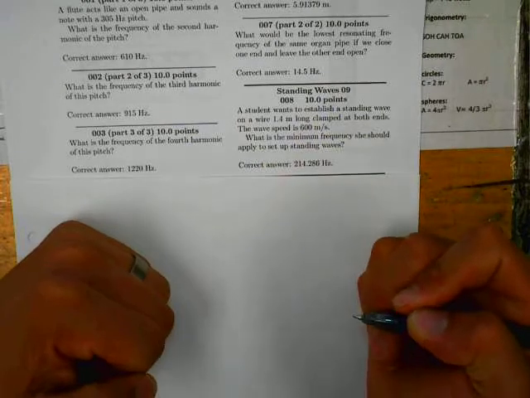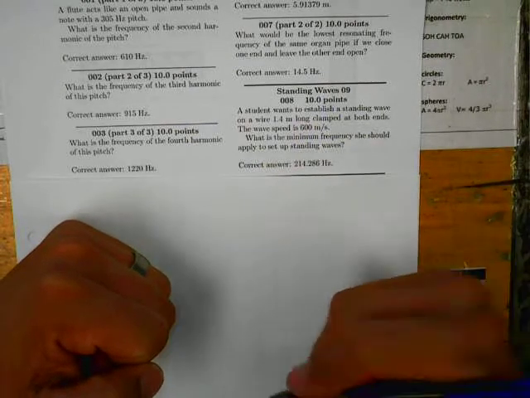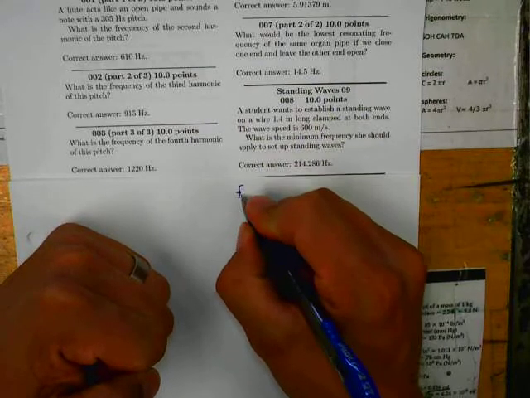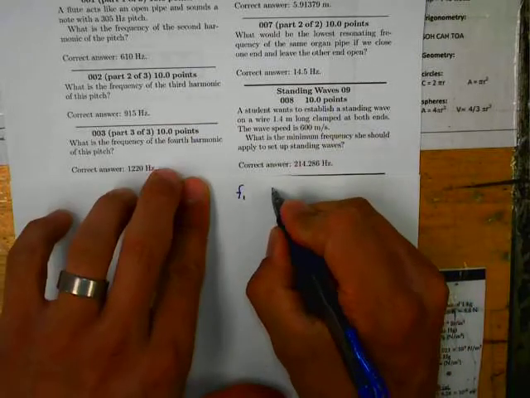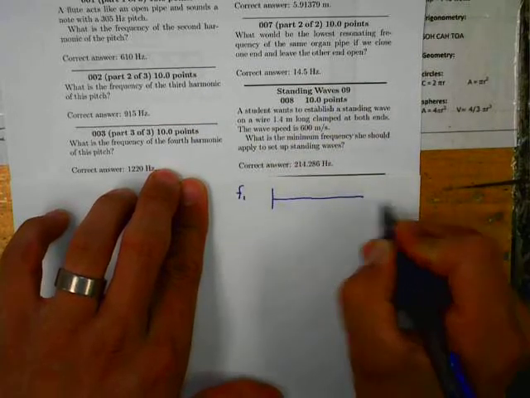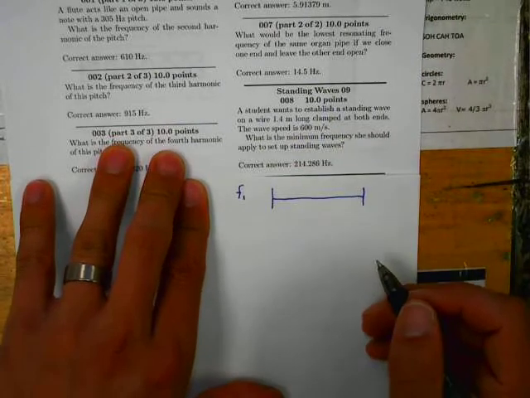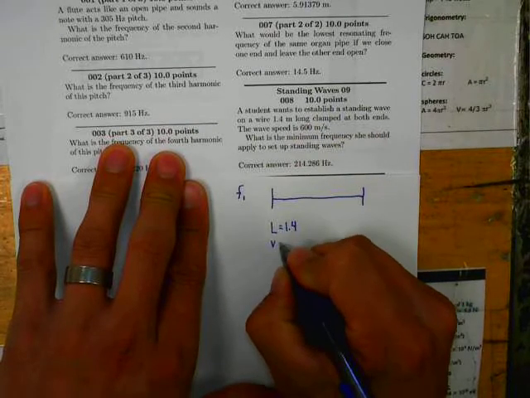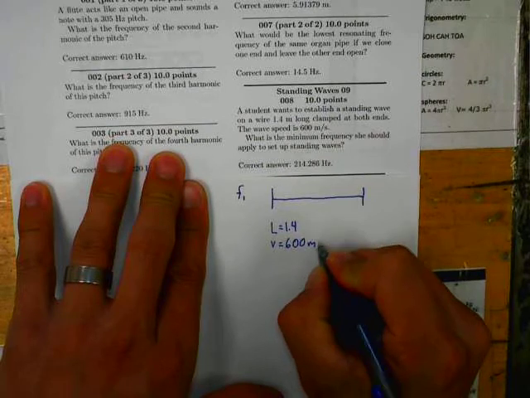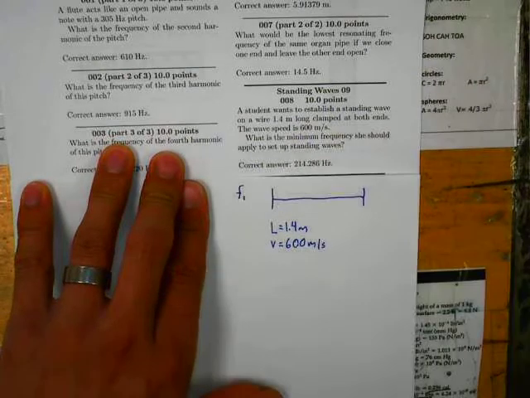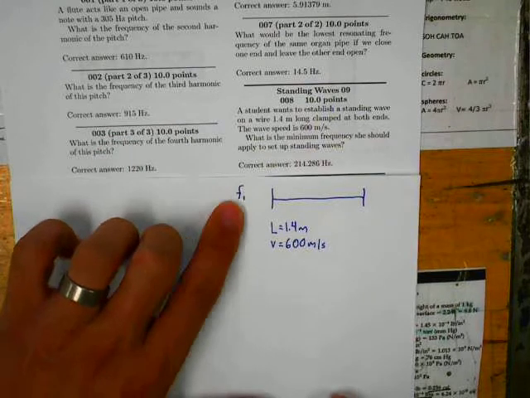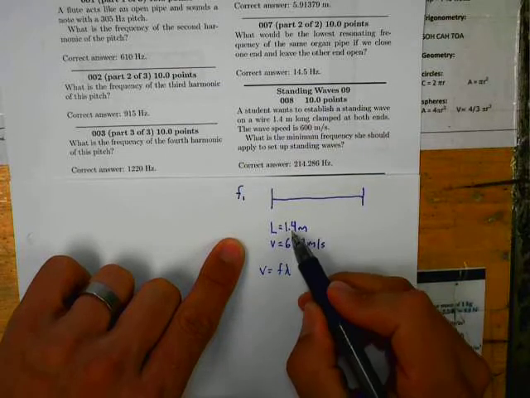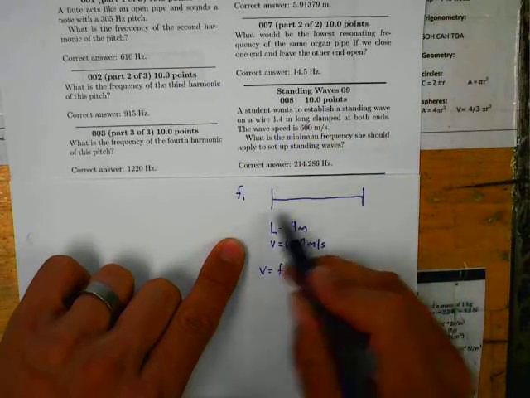So the minimum frequency is the longest wavelength. And the longest wavelength is the first harmonic. So we're dealing with F1 here to start. All right, and we've got this string like we've drawn in our notes a bunch of times. And we know that L equals 1.4, V equals 600. All right. We want to find this, okay? But we can't do V equals F lambda yet, because this is not the wavelength. That's just the length of the thing.